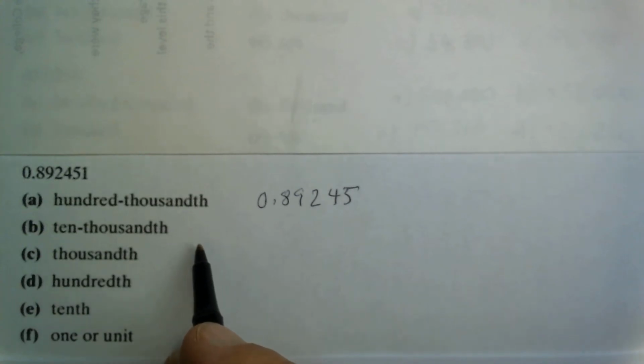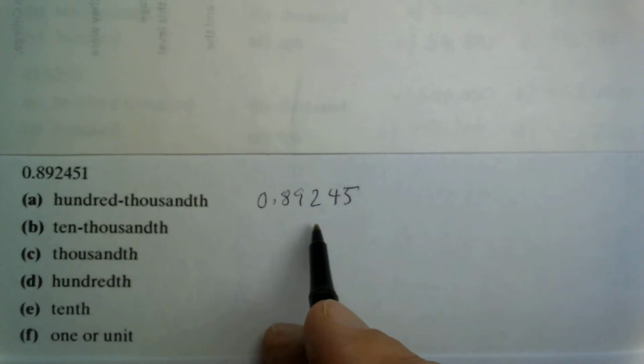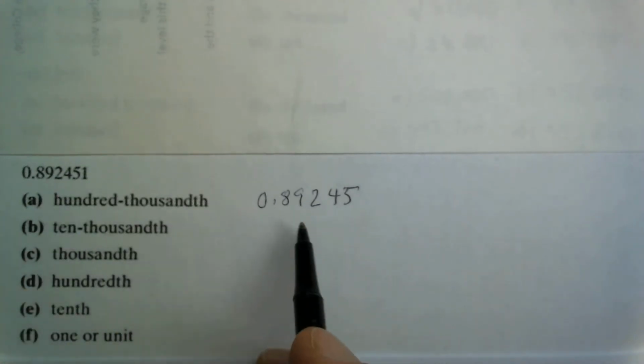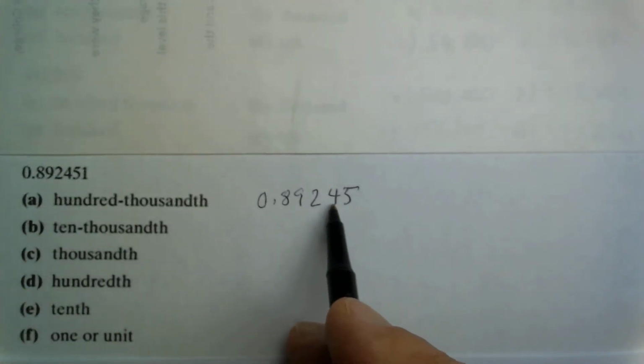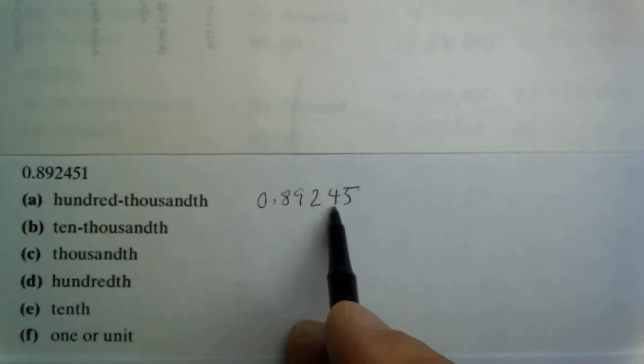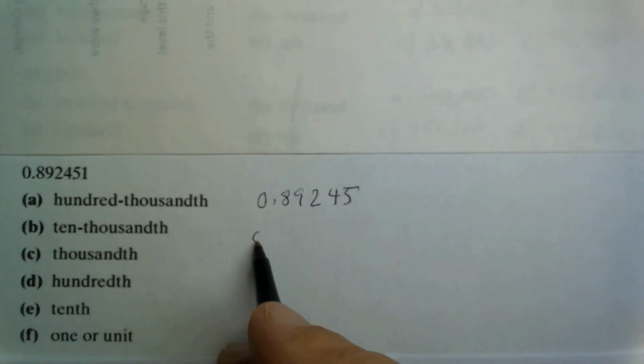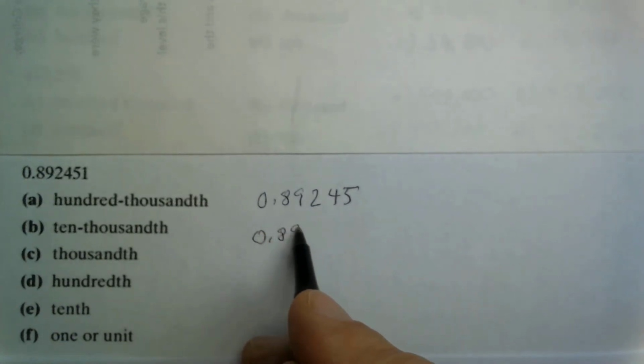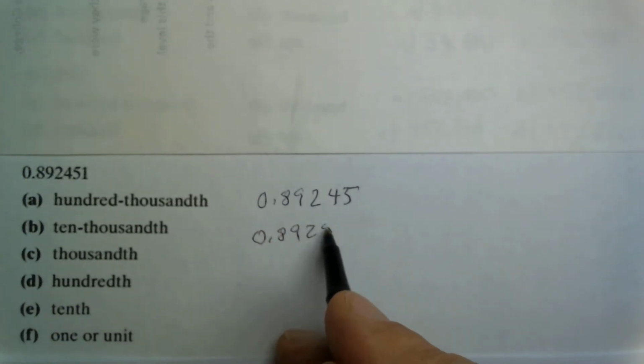To the nearest 10,000, so we look at this number now, and here's the nearest 10,000. It's followed by a 5, so the 4 is increased by 1. So this becomes then 0.8925.